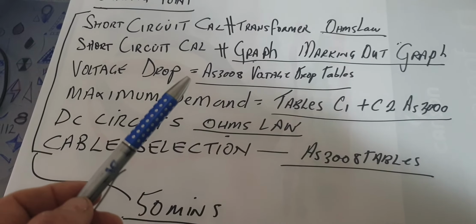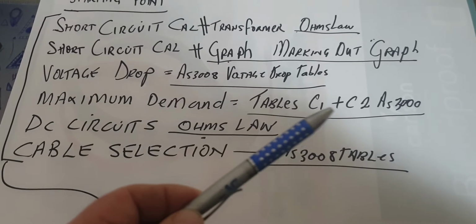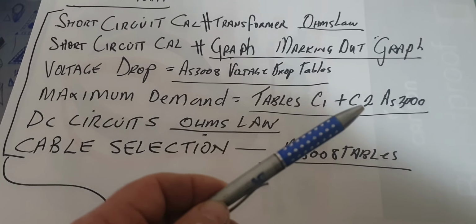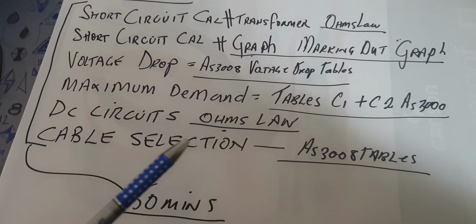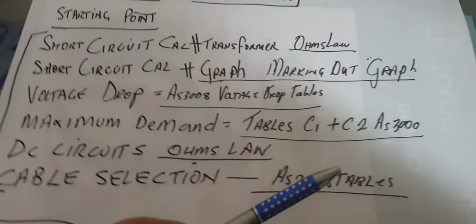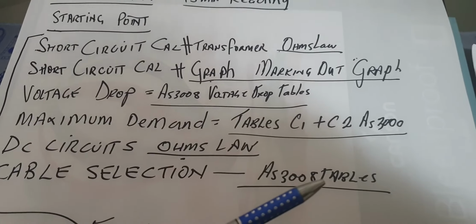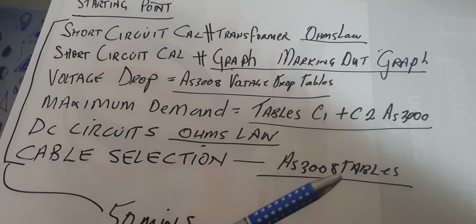So as I said, voltage drop, maximum demand, table C1, C2, people not reading the question if it did have air conditioning or not air conditioning. Ohm's law, like I said, there's a lot wrong in this one. And then cable selection, all right? I'm going to show you some of the questions there later on, how some of the answers should be laid out. But what I'll do now is we'll just leave it at that and we'll move on.